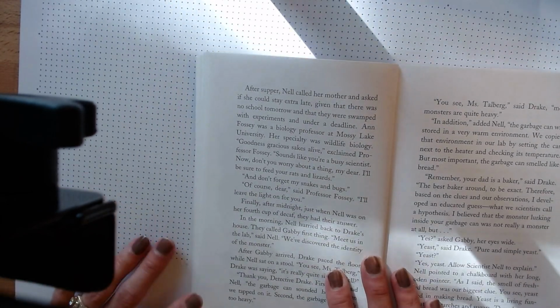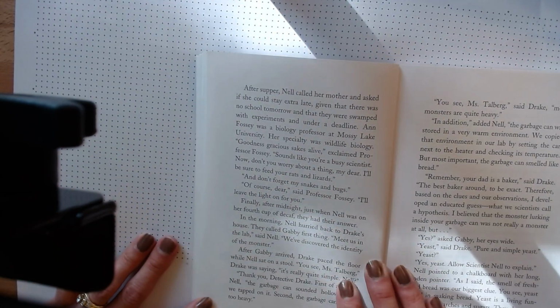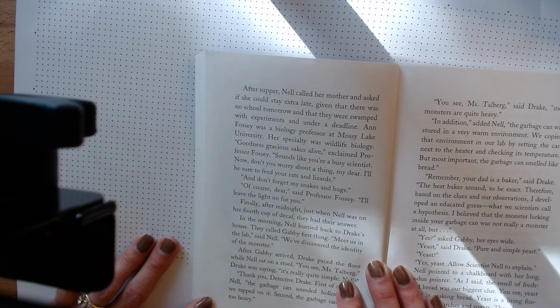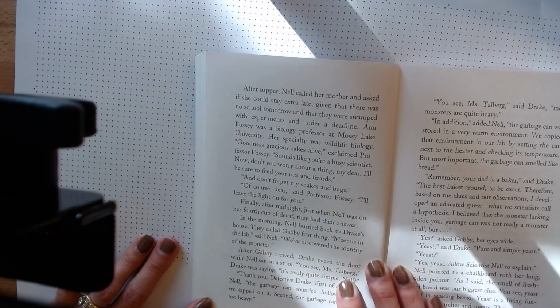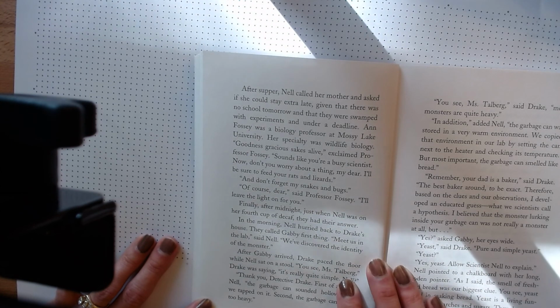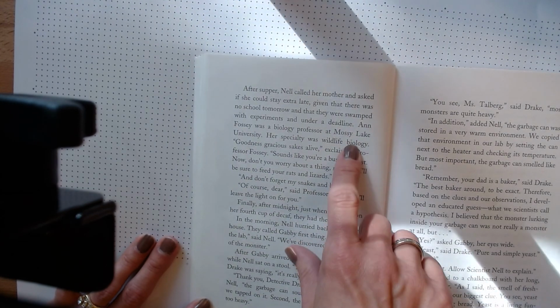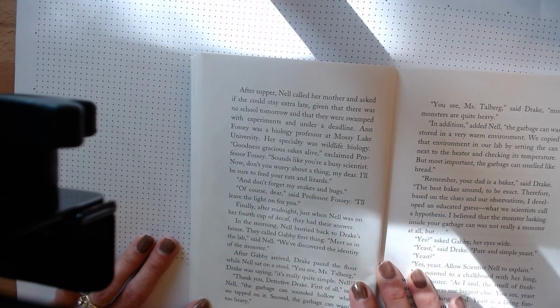After supper, Nell called her mom and asked if she could stay extra late, given that there was no school tomorrow and that they were swamped with experiments and under a deadline. Ann Fossey, that's Nell's mom, was a biology professor at Mossy Lake University. Her specialty was wildlife biology. "Goodness gracious, sakes alive," exclaimed Professor Fossey.